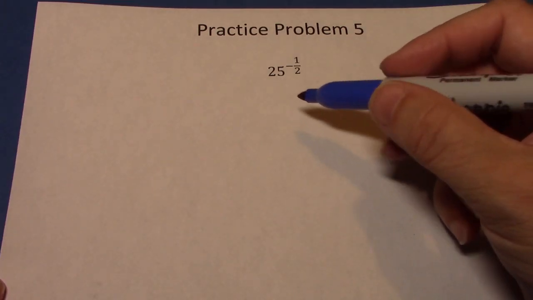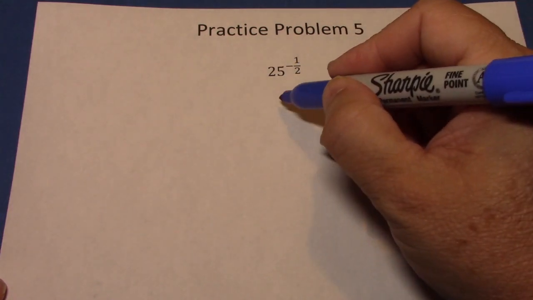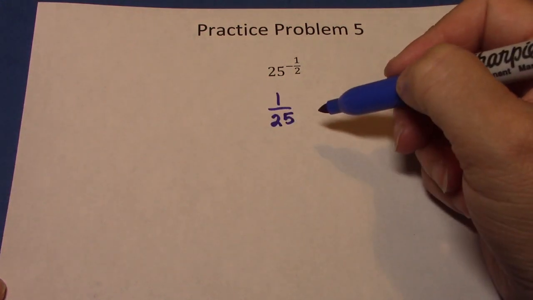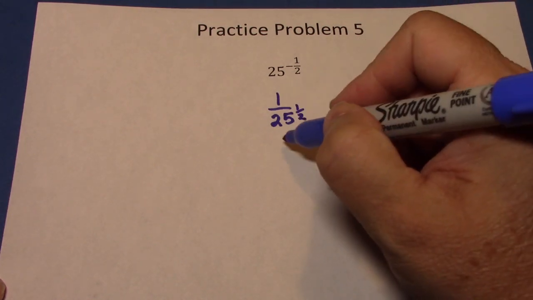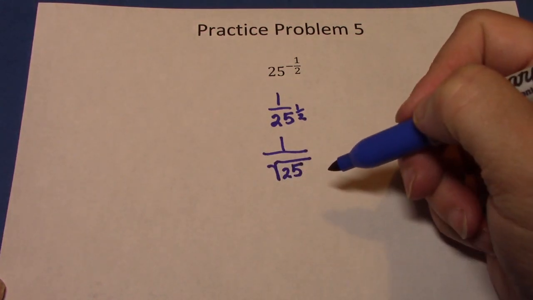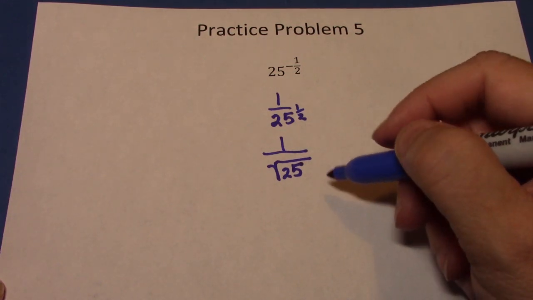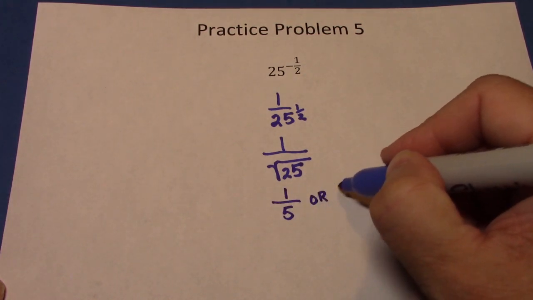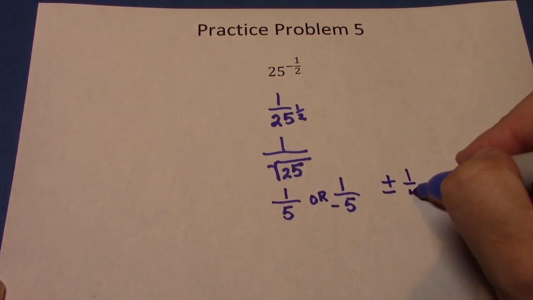Problem number 5 is 25 to the -1/2 power. So it's a negative exponent, so we need to take the reciprocal, and the reciprocal of 25 is 1/25, and then we need to raise 25 to the 1/2 power. So that's 1 over the square root of 25. There are, of course, two square roots of 25. 5 times 5 is 25, and -5 times -5 is 25. So this can be either 1 over a +5 or 1 over -5. We might also write that as positive or negative 1/5.